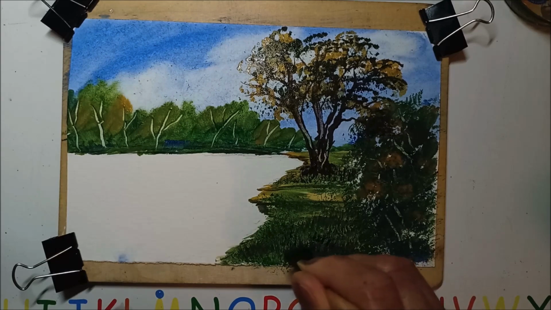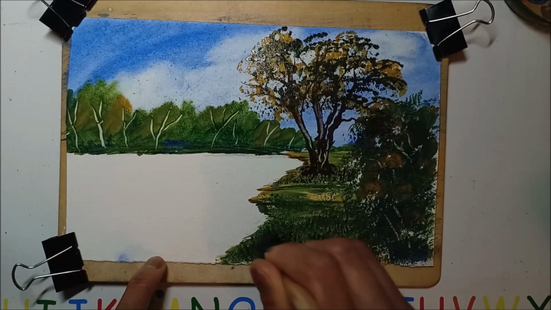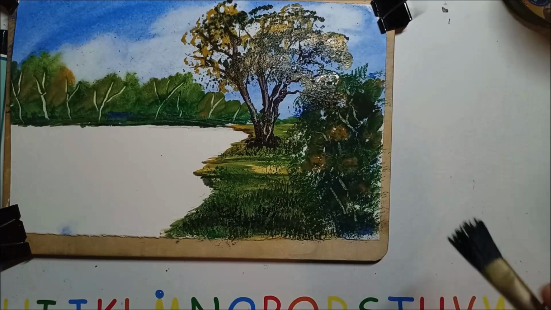A bit more texture to the foreground here. We can add a bit more texture here.